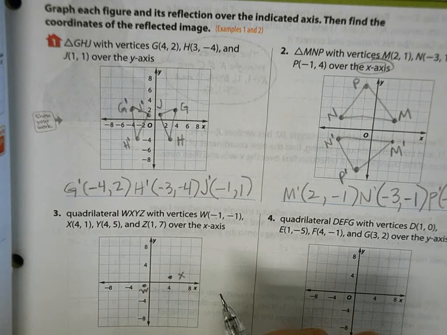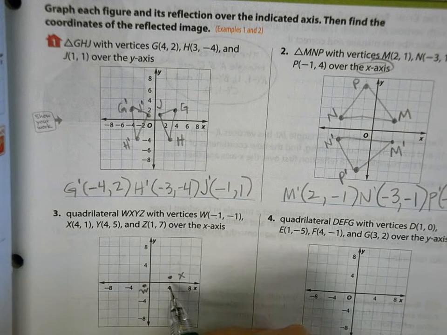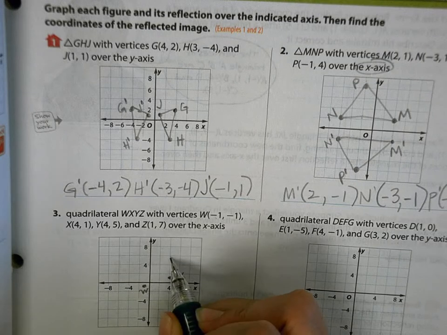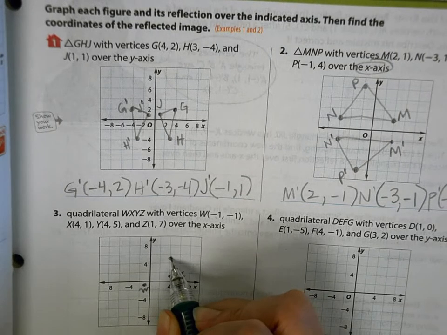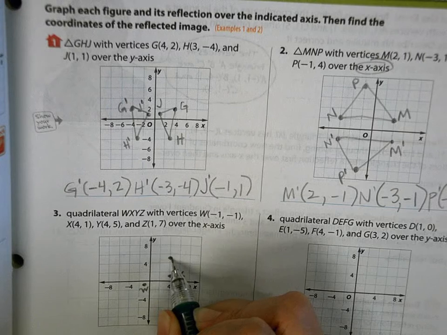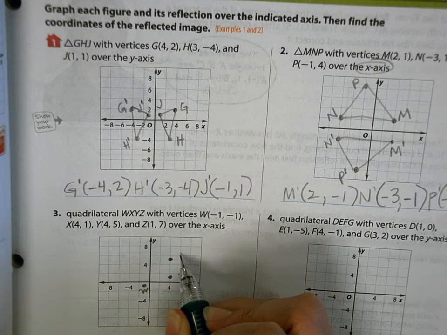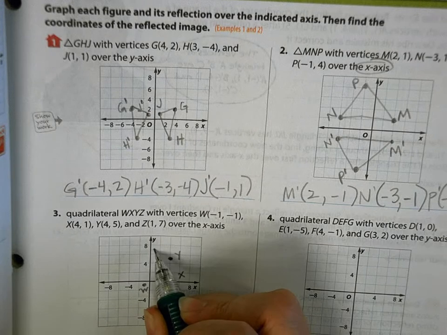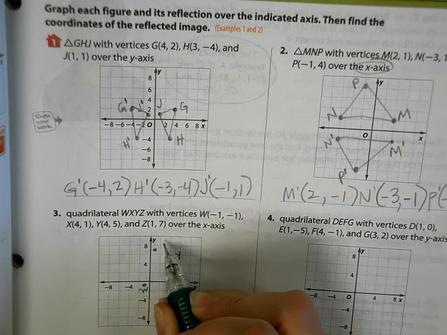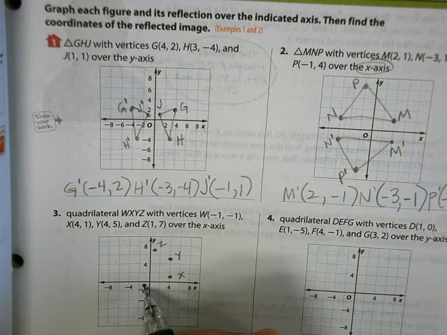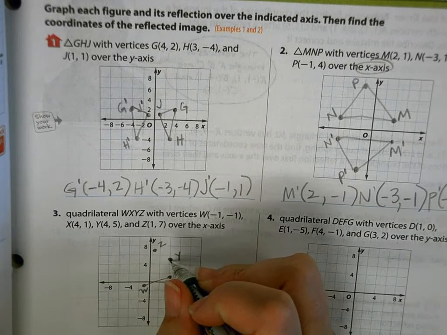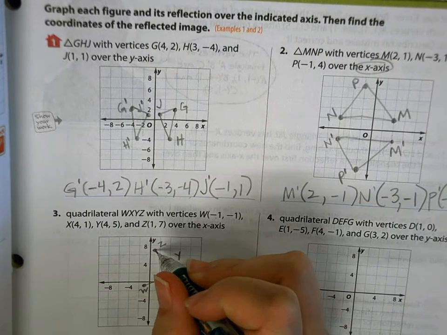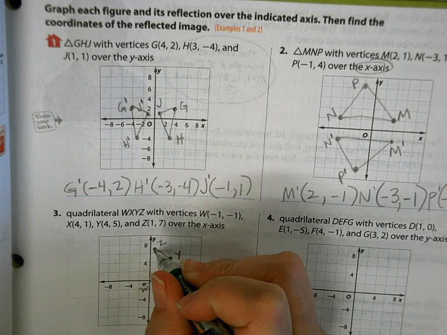And then we have 4, 5, so that's, I guess 5 is somewhere about here, between 4 and 6. So that's y. And then 1, 7 would be somewhere around here. That's z. This is kind of a weird shape, isn't it? Something like that.